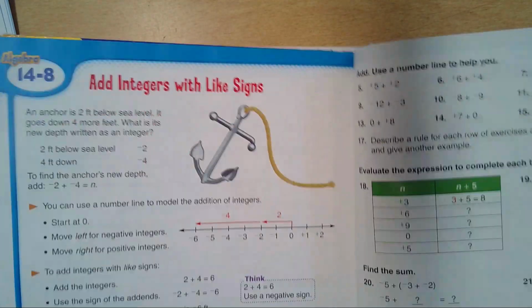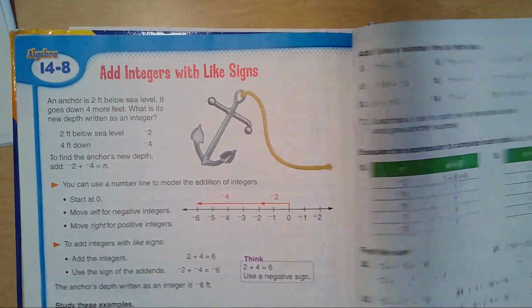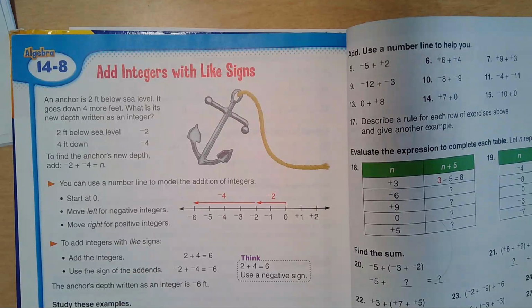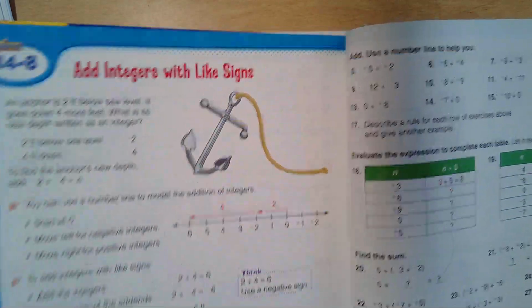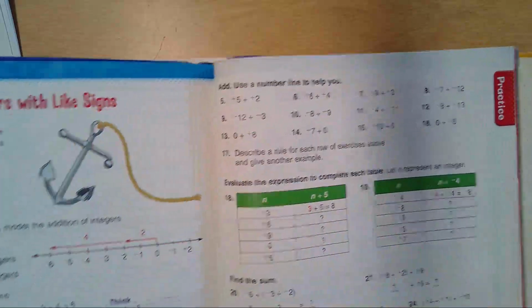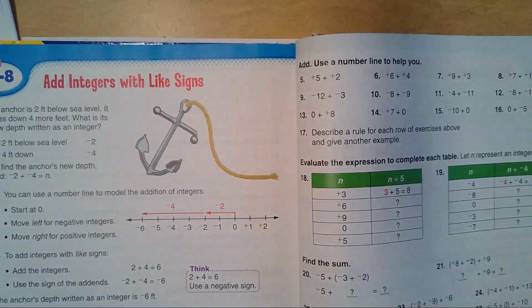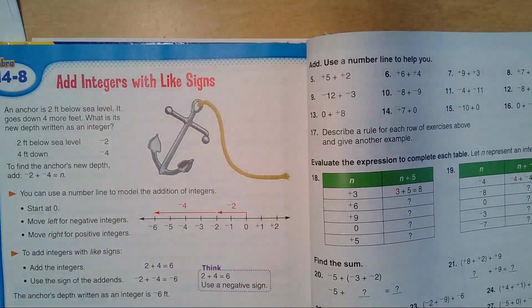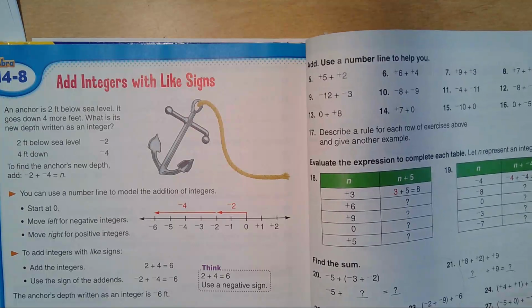14.8. So our last set of lessons here will run us through the four orders of operations with our integers, our negative values here. Addition has 2 days to it. Today we're going to talk about adding with like signs.